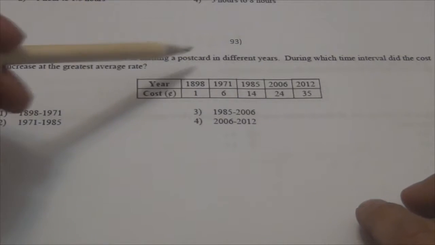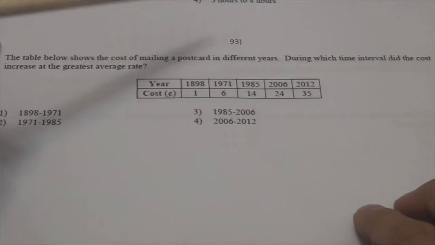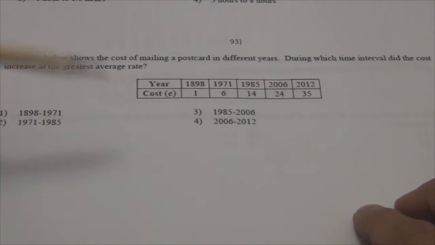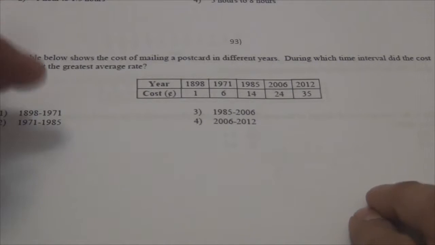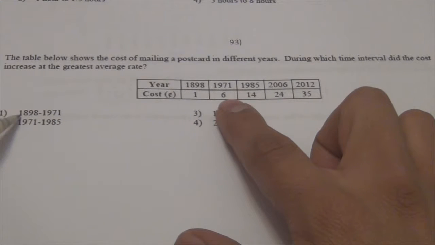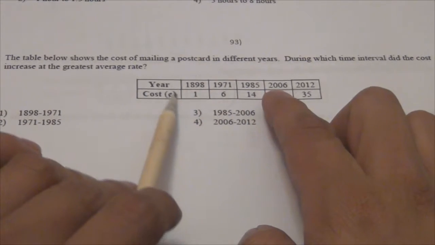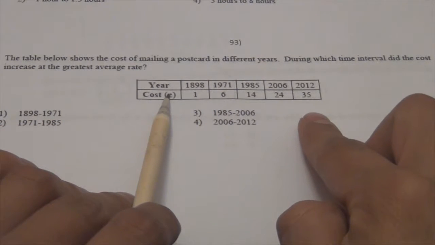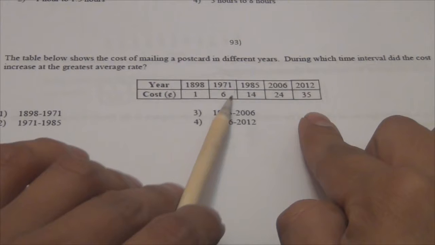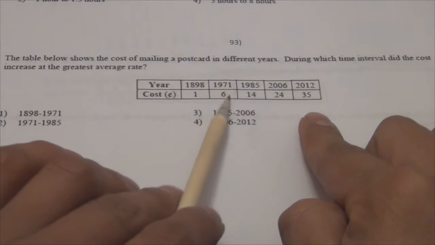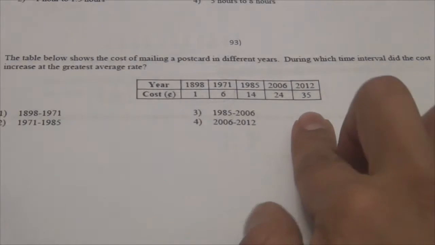Below shows the cost of mailing a postcard in different years. Okay. During which time interval did the cost increase at the greatest average rate? Okay. Same thing. So let's see. Let's start from 1898 to 1971. So how do you find the average rate of the cost? Okay, how do you find that? Same thing, slope. So how do you do it?